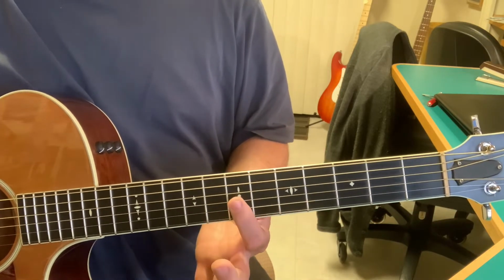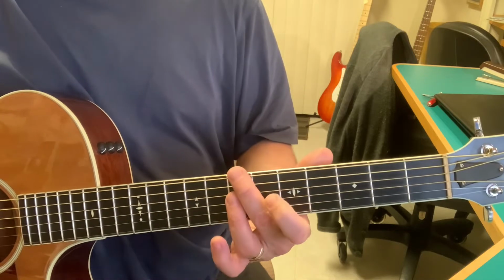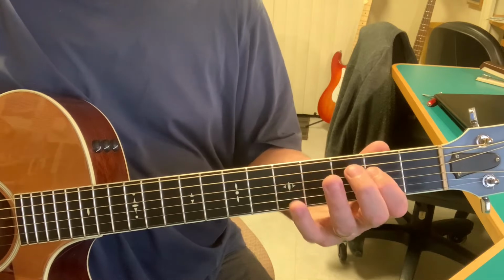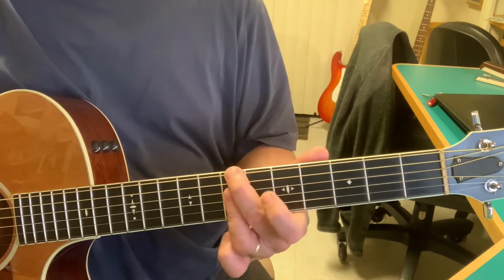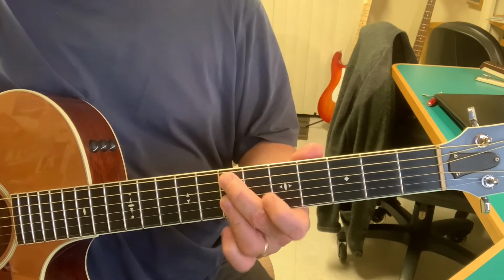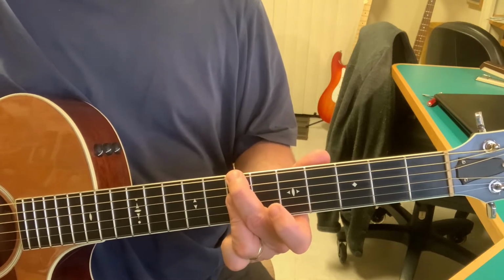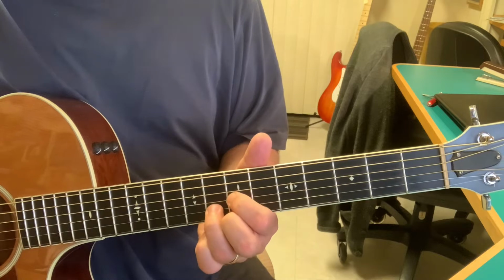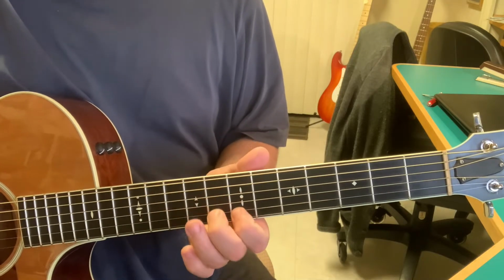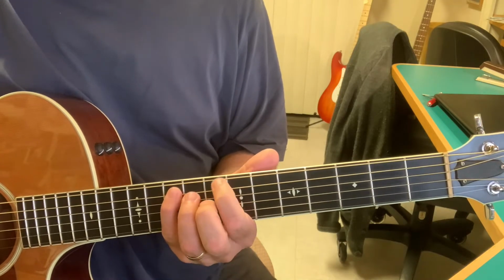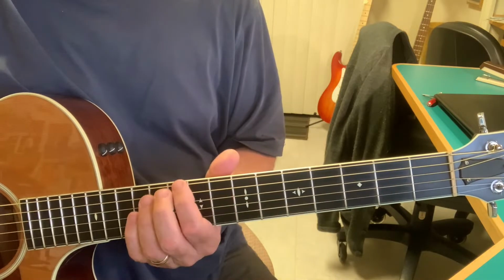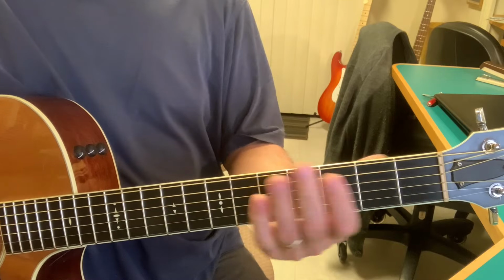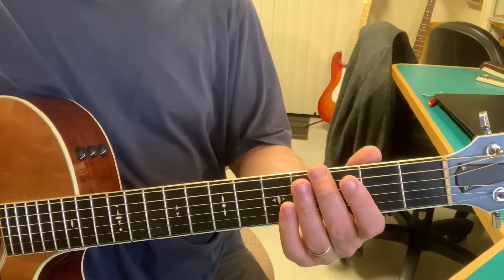Well, there's a major 7 there. You can see you get the... Every note in there is a G note. Every note in this chord is a G note. Every note in this chord is a G note. So that's how you construct chords based on a key.